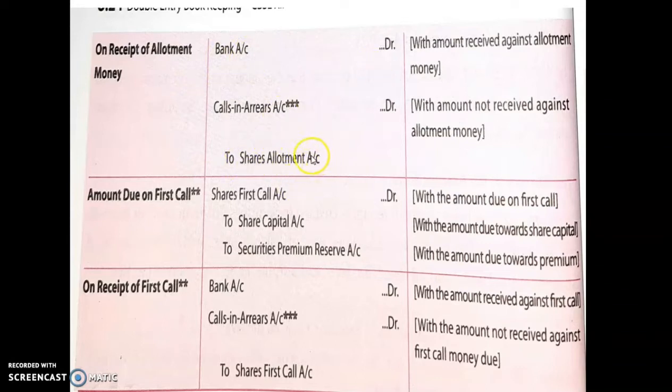And in case we have not received the money from any of the shareholders, they have made an arrear, that will be recorded under calls in arrear account, which has to be debited because this is our loss. Because we are not receiving these calls in arrear, it will be treated as our loss and that will be recorded on the debit side. So this we will discuss more, that is calls in arrears. We will have a separate concept and separate lecture class for this. So at that time we will discuss it in detail.